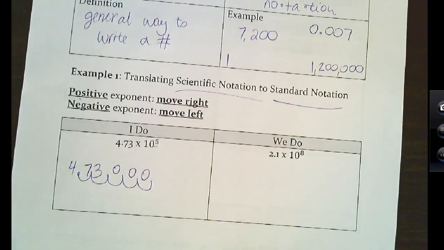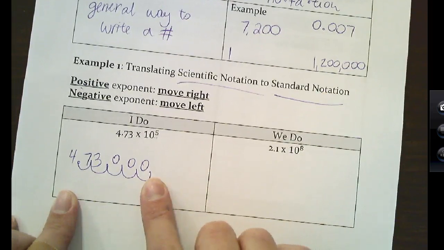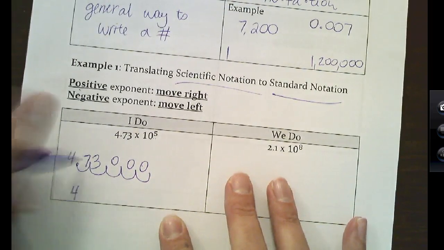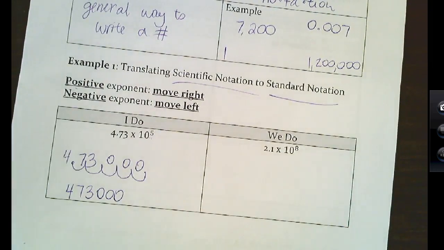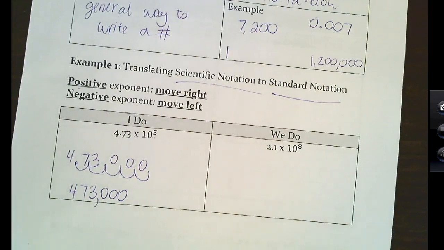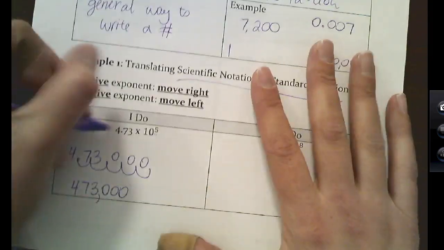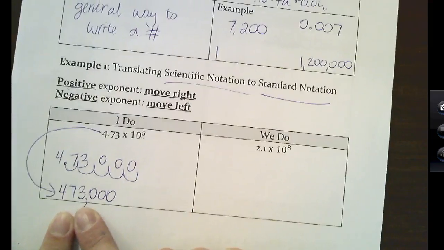And then the other thing we want to do, we don't want these empty loops in my final answer. So I'm going to go ahead and write 4, 7, 3, 0, 0, 0. And then where should I put the comma? Close. We want to do 1, 2, 3, between the 3 and the 0. Do groups of 3, starting at the right. So you just converted scientific notation to standard notation. This is just a regular old number that you guys learned about way back in kindergarten, right?